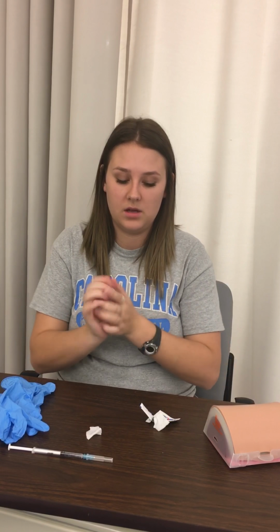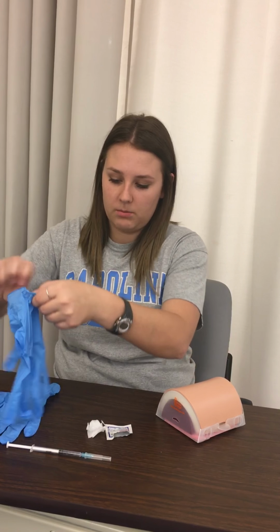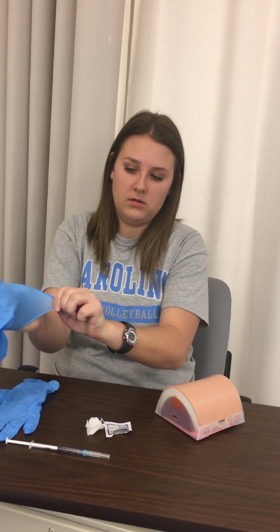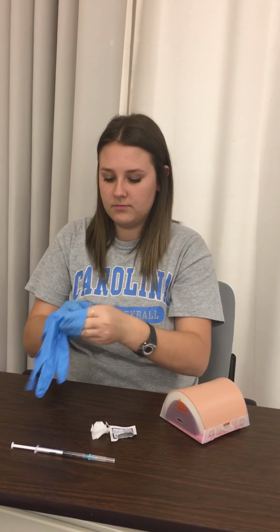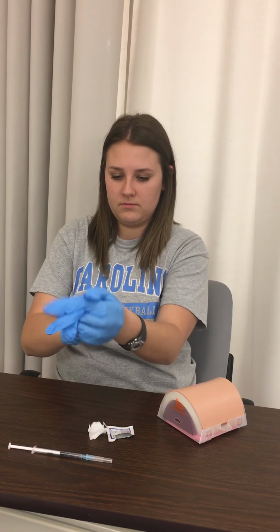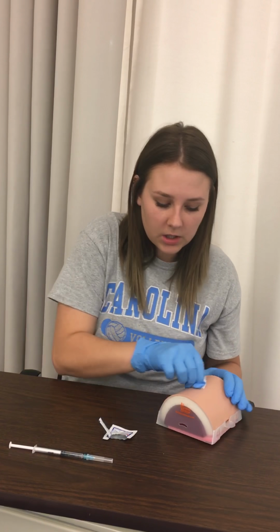Okay? So I'm in the patient's room, and I am going to wash my hands, explain all of that to them. Whenever you are doing this, we're going to say this is the back of their arm. You're going to clean it with an alcohol pad. Clean the area. You're going to let that dry because you don't want it to sting. Okay, you're going to put your gloves on. Alright, clean the area really good.